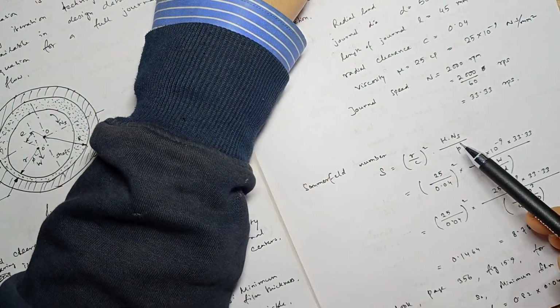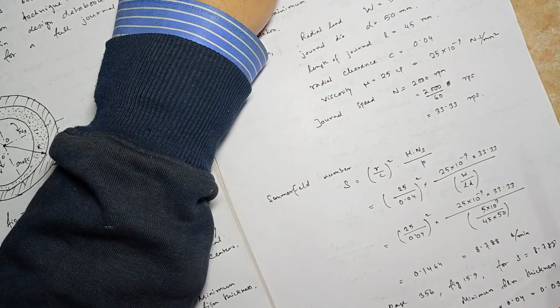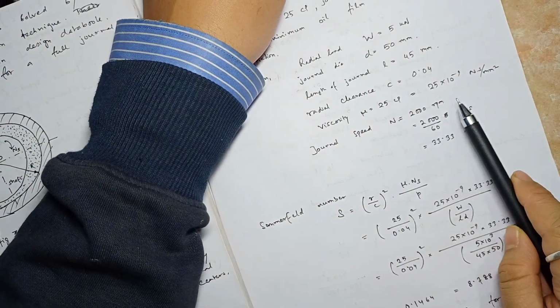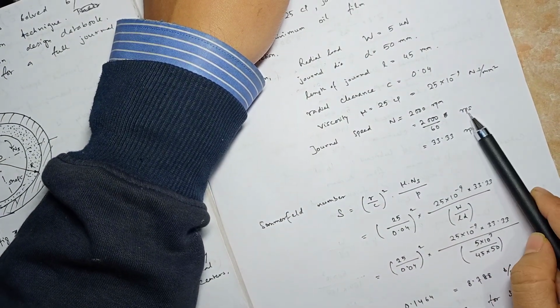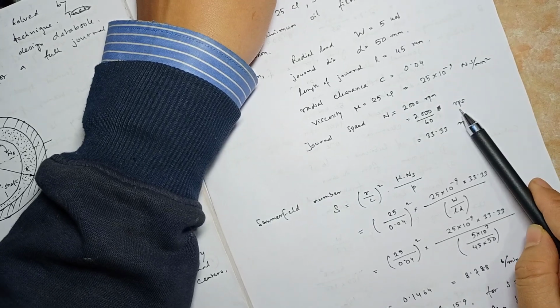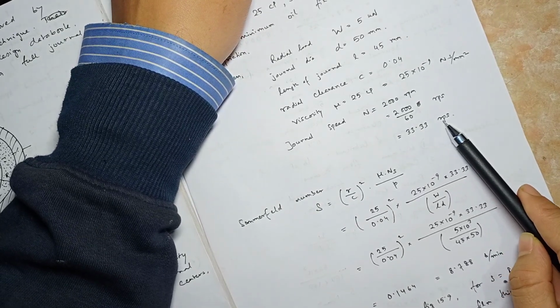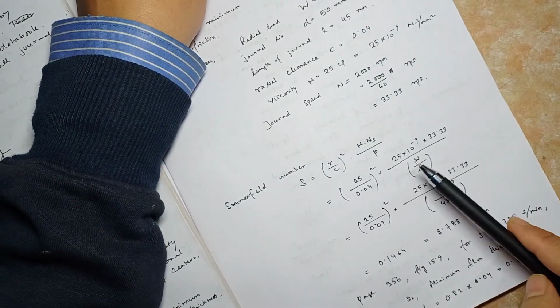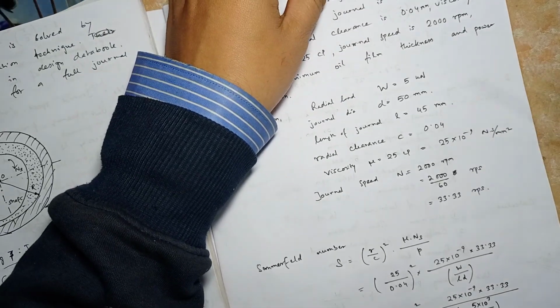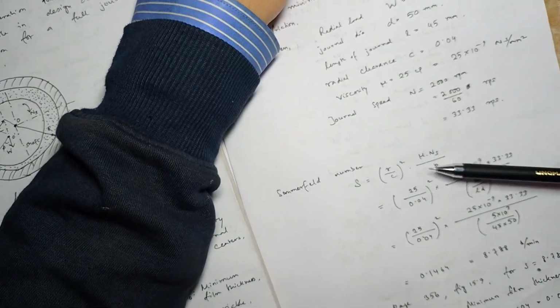Into 33.33. Now see, this is ns. ns is revolution per second. So 2000 revolution per minute is given, divided by 60 will give you revolution per second, or RPS. So 33.33 RPS. Then divided by P, this P is the unit bearing pressure we call.